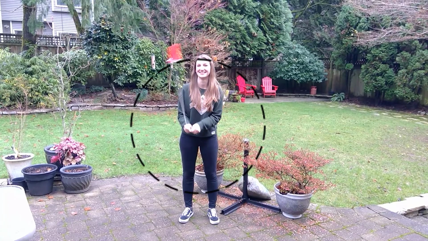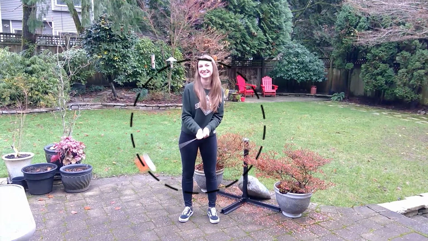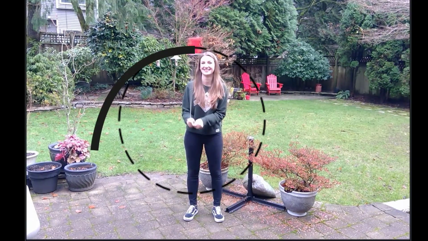So, as the water tries to continue along its inertial path, the cup is pushing the water, guiding it around in a circle. If the water and cup are moving fast enough, the water stays in the cup. If the water and cup are not moving fast enough, then the water will fall out.